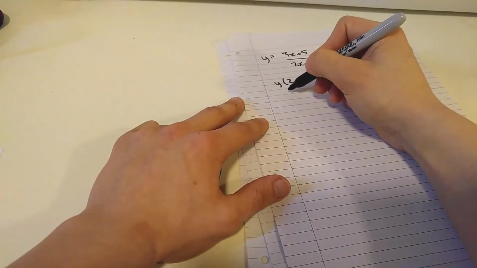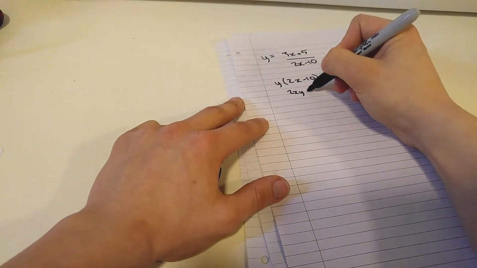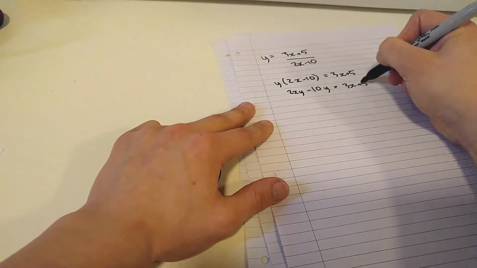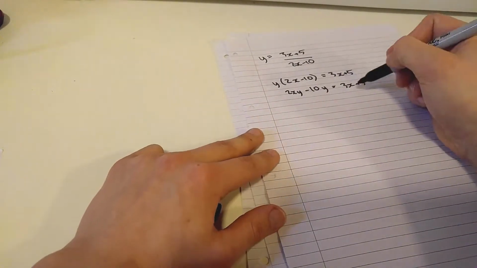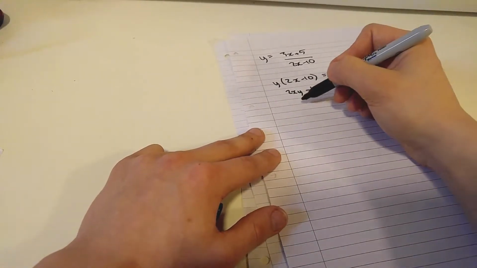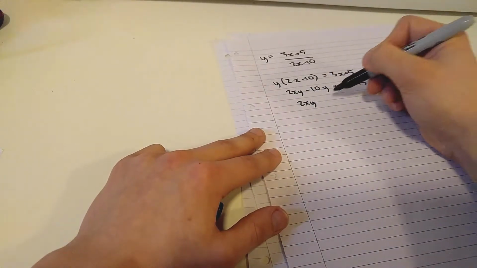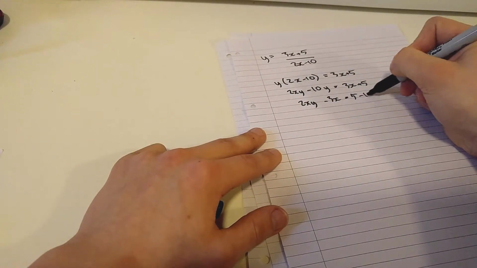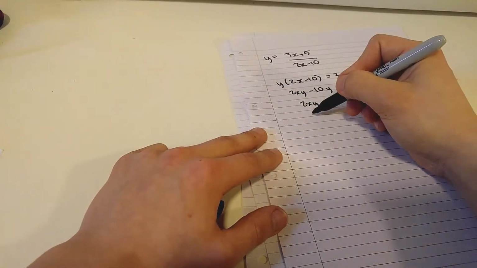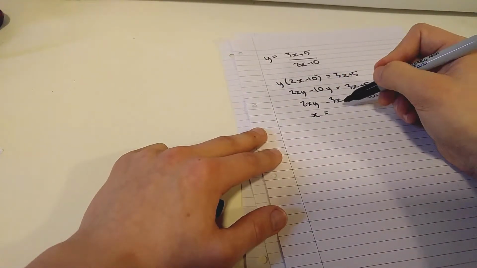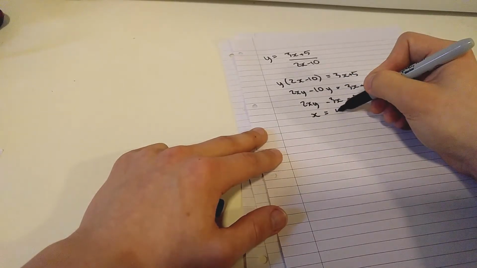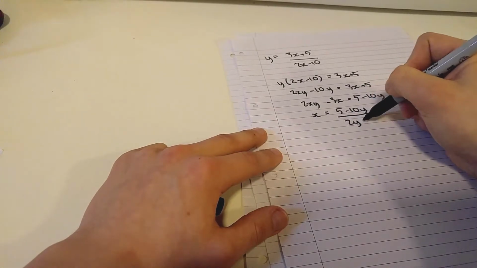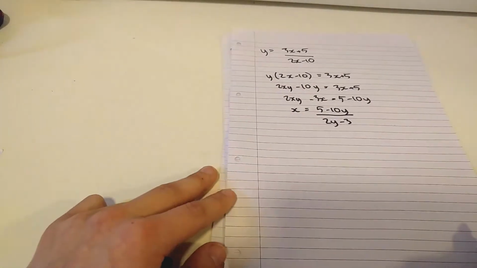Then we get 2xy minus 10y is equal to 3x plus 5. Now we get all the x's to one side, which gives us 2xy minus 3x is equal to 5 minus 10y. Factorizing out the x's, we get x is equal to 5 minus 10y all over 2y minus 3. So that's our inverse function.